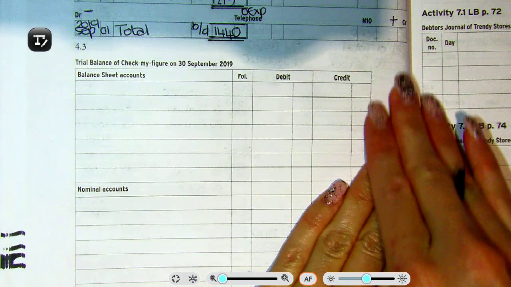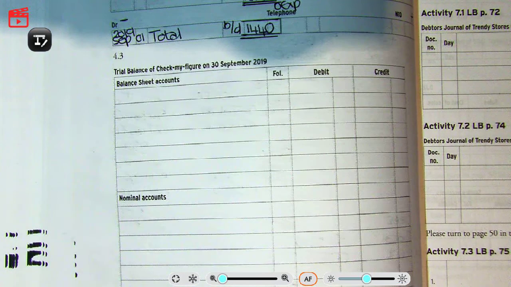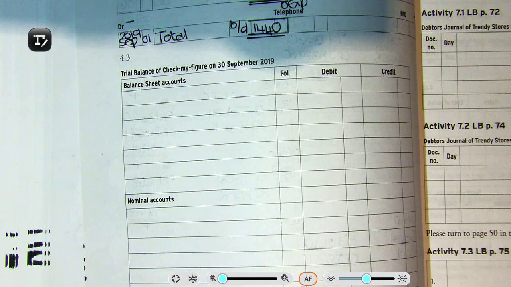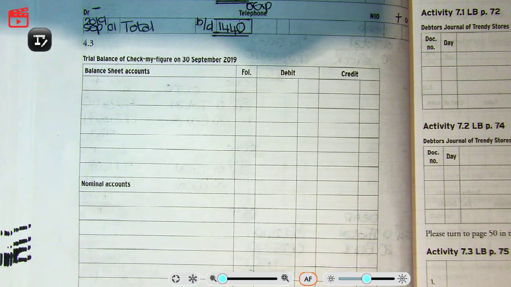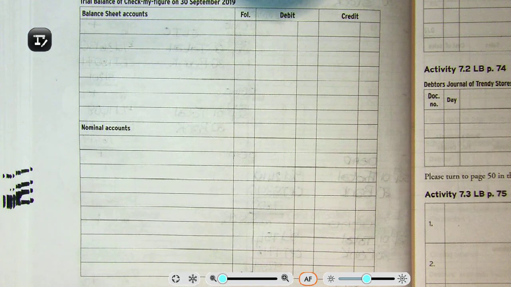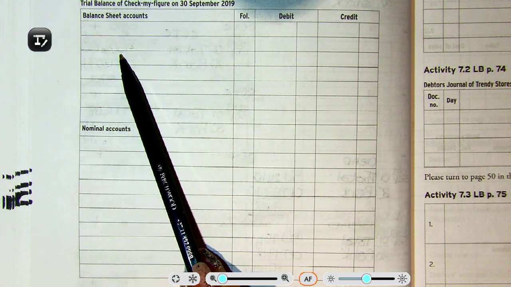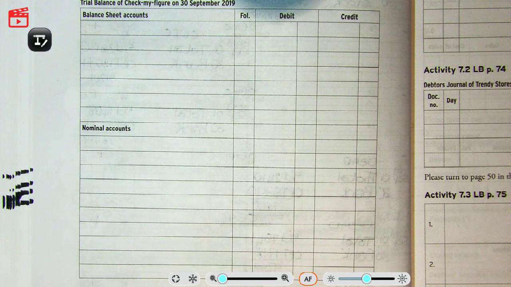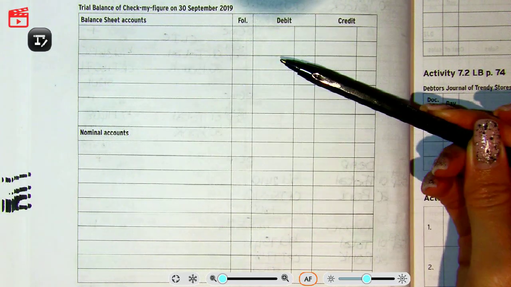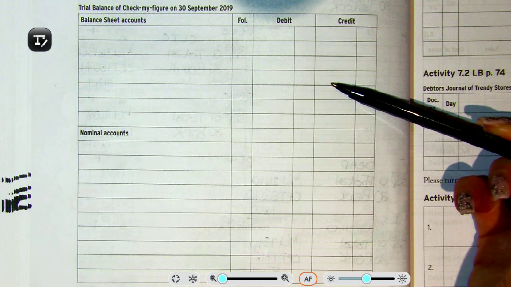You guys basically need to know, very important, you need to know the layout of a trial balance. So as we can see here, a trial balance consists of two sections, namely a balance sheet account and a nominal account section. I'll explain to you now what goes in there. We then have a folio and a debit and a credit column.